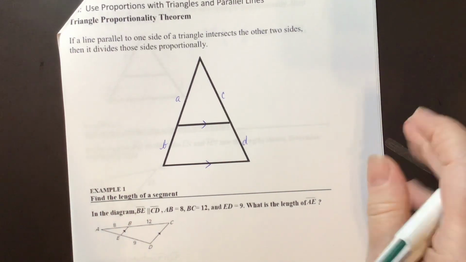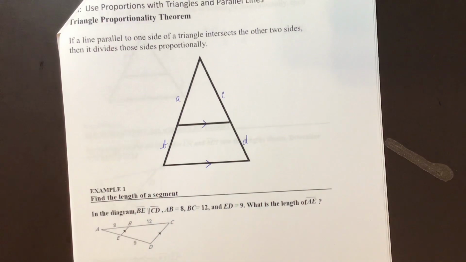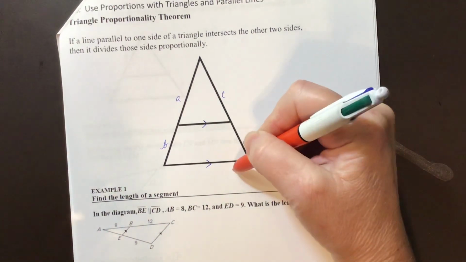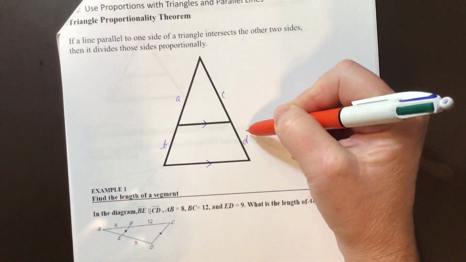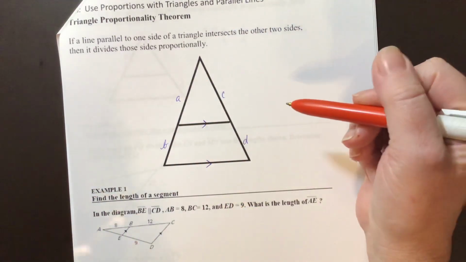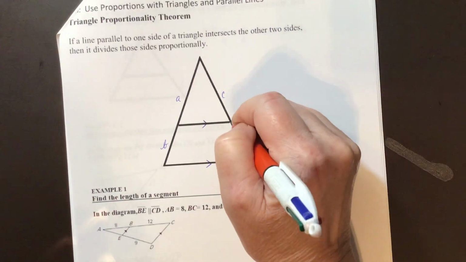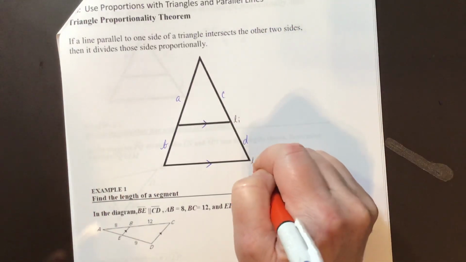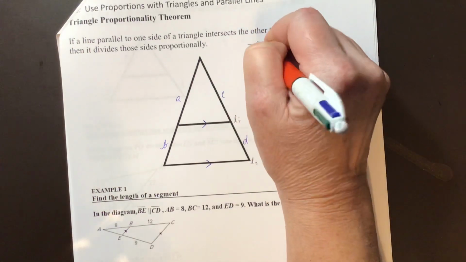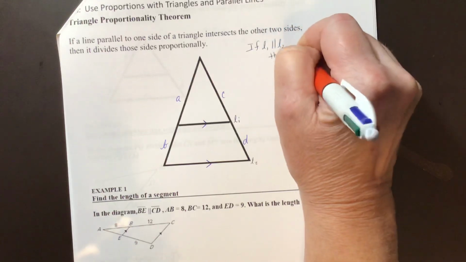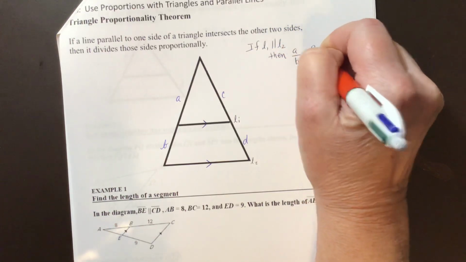Okay, hello again, Falcons. So today we're going to talk about the triangle proportionality theorem. And what does that mean? Well, if a line is parallel to one side of a triangle and intersects the other two sides, it divides the sides proportionally. So what that means is, we'll call it line 1, line 2, if line 1 is parallel to line 2, then A is to B as C is to D.